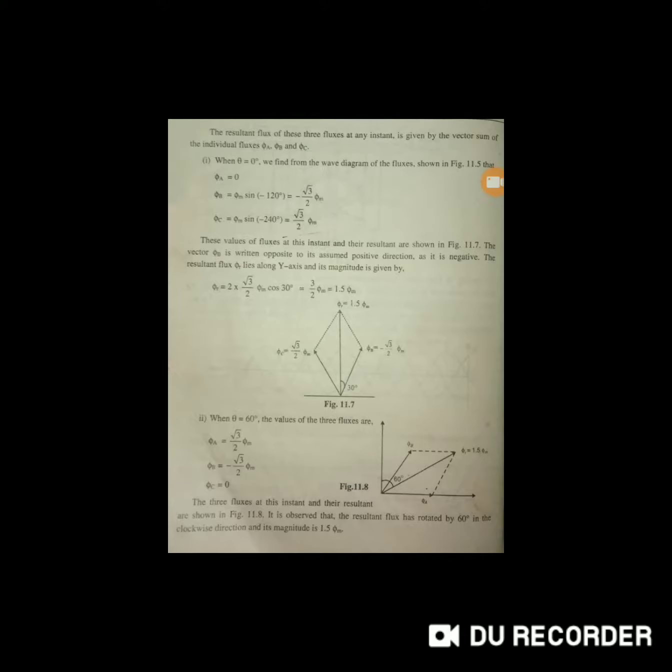One more thing we have is the resultant flux, phi r, which is equal to 1.5 into phi m. It remains constant throughout the rotation of the magnetic field. Initially phi A is equal to 0. If you see the 11.7 figure, it's 0, so there is no notation for phi A because it starts from the origin. Next see phi B, which is given at 30 degrees, that is minus root 3 by 2, and similarly phi C.